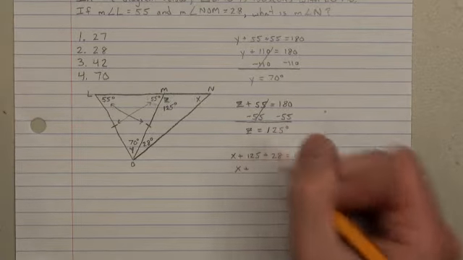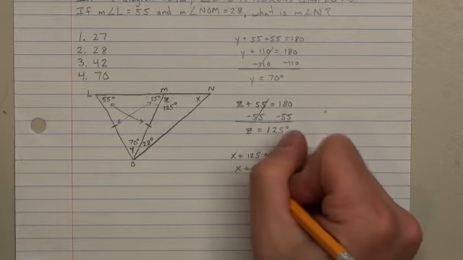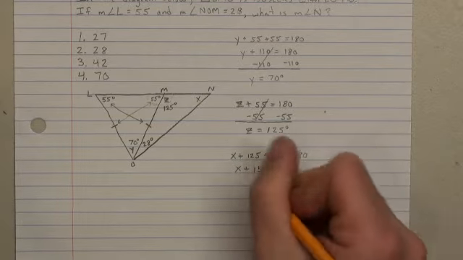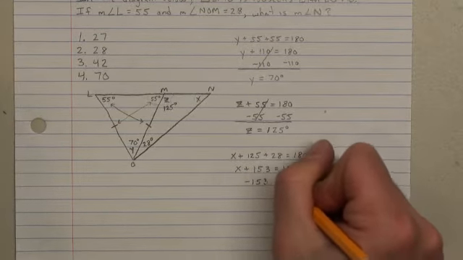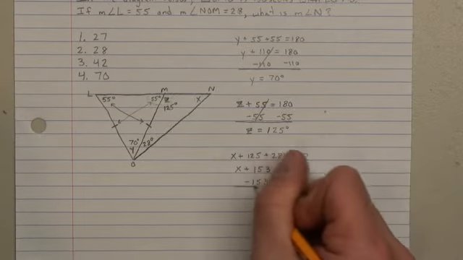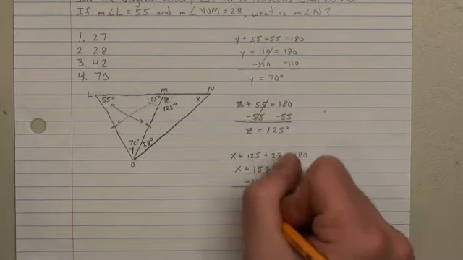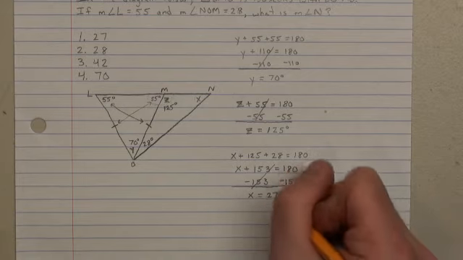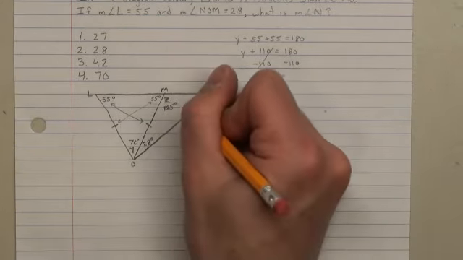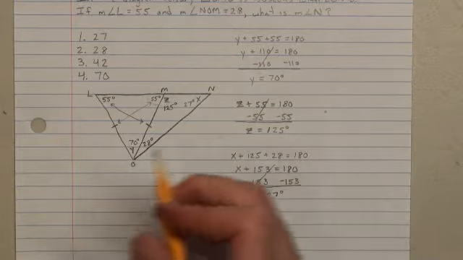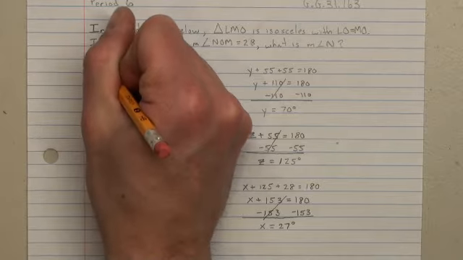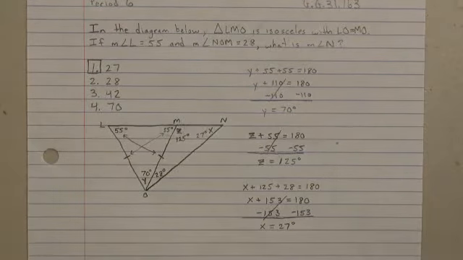So that means that x plus 153 must equal 180. If we subtract 153 from both sides, what we get is that x equals 27 degrees. And that is the angle that they're looking for. So our answer is choice 1. Okay. Next sheet.